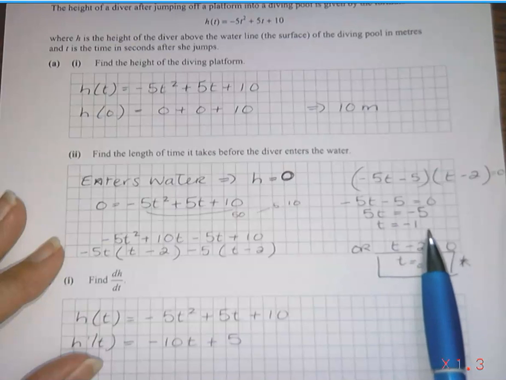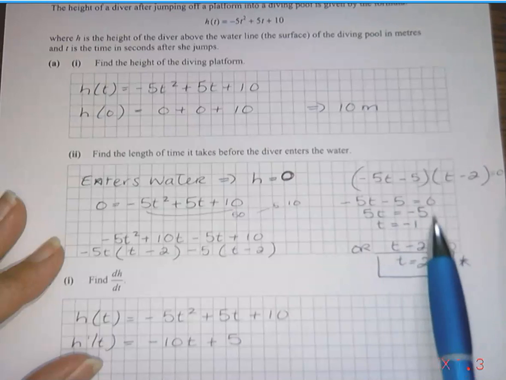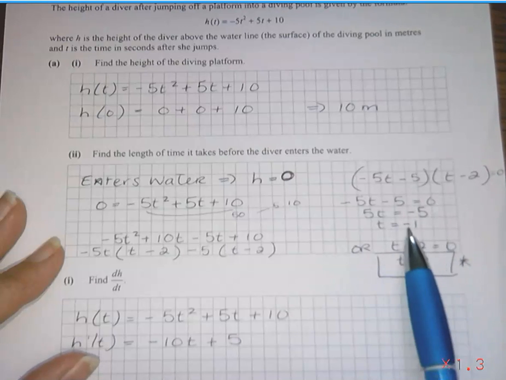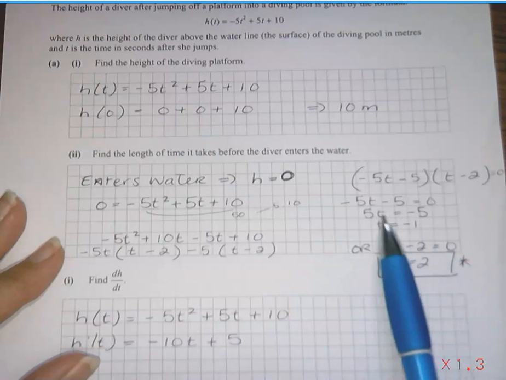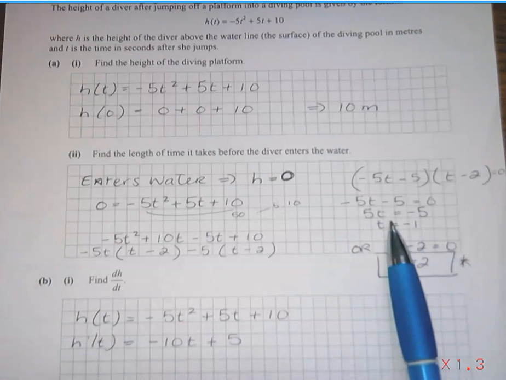t is equal to minus 1. Or your t minus 2 is equal to 0, so t is equal to 2. In terms of correct answers, you cannot have negative time, so you disregard the t equals minus 1.